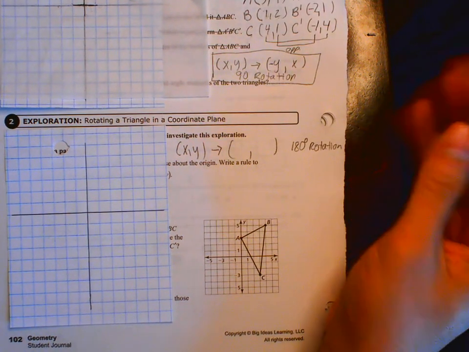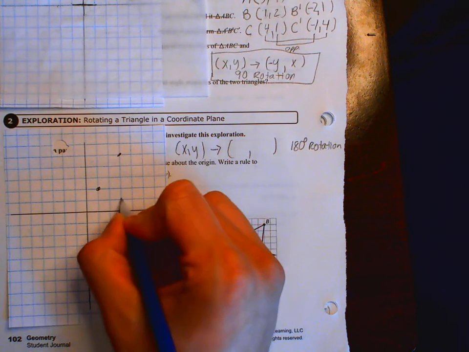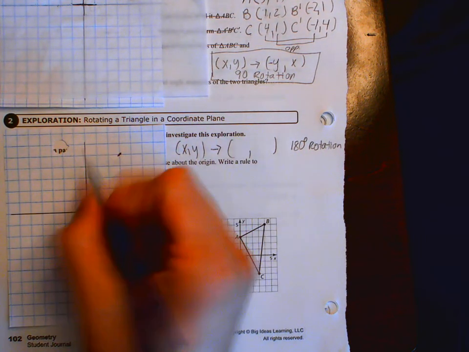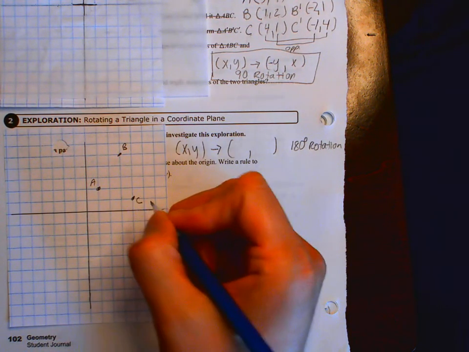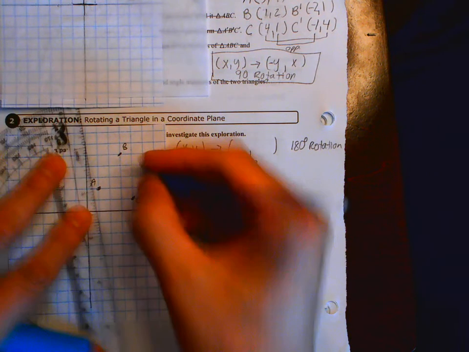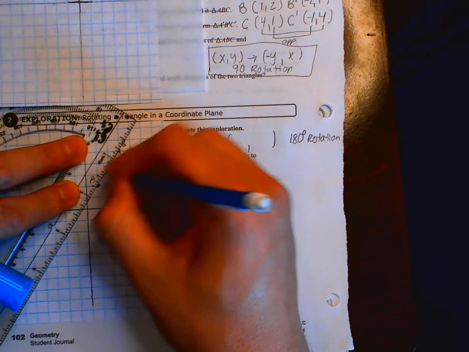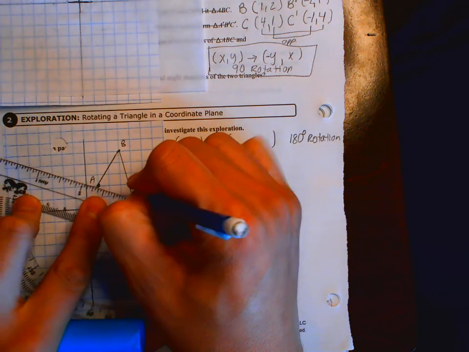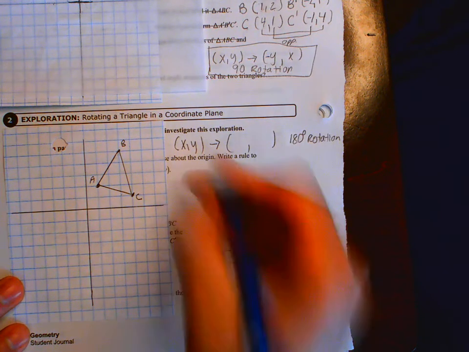Okay, so I'm going to go ahead and draw any polygon that I want. So I'm just going to put random points. Let's do it right there. Okay. I'm going to call this A, B, and C. Okay, so I'm going to write down the coordinates before I forget.